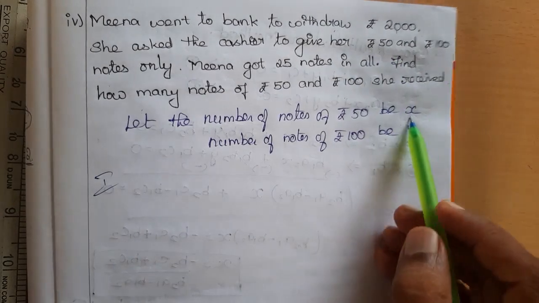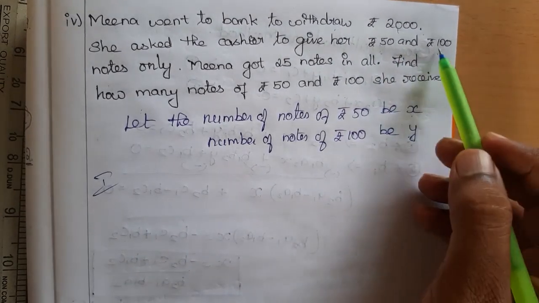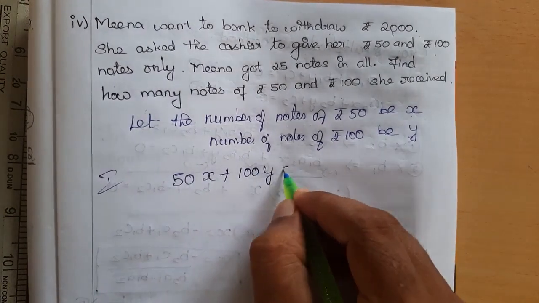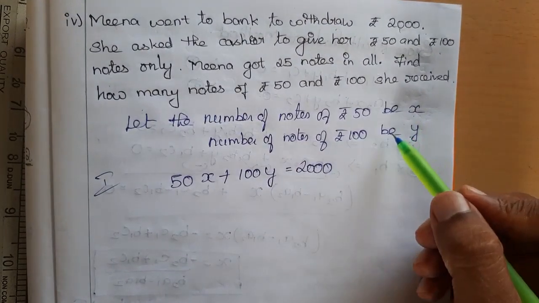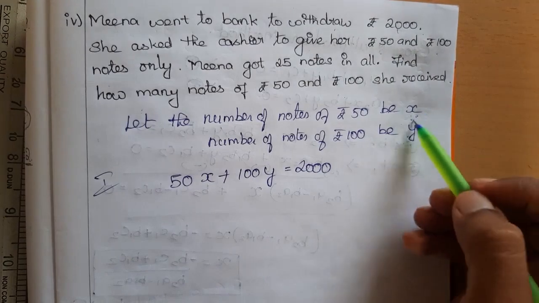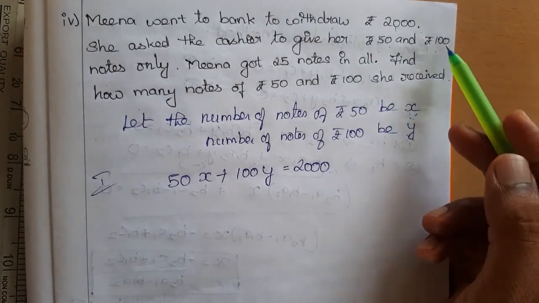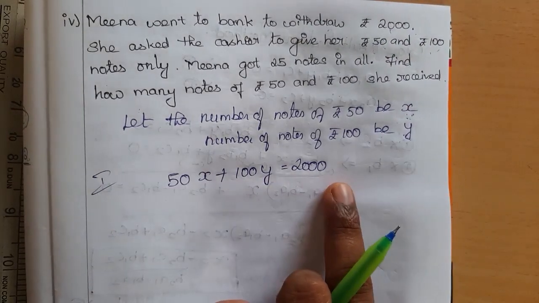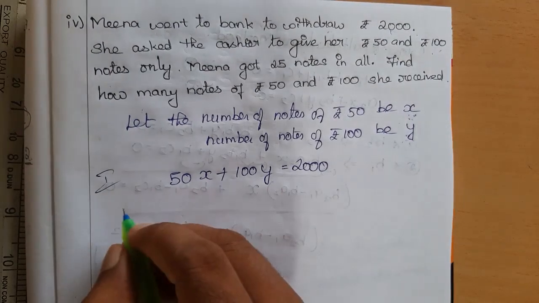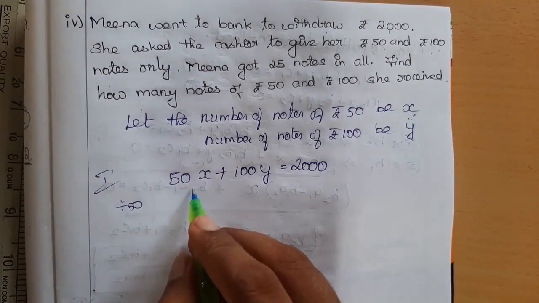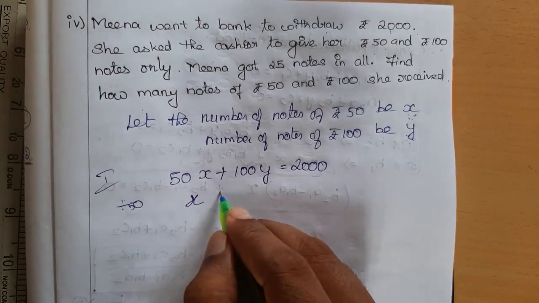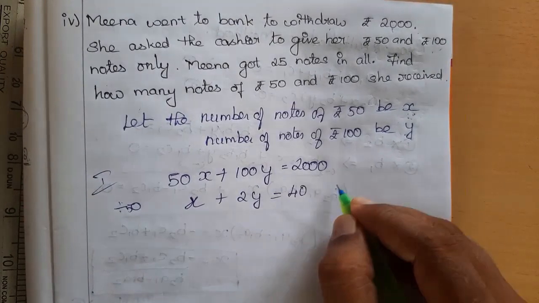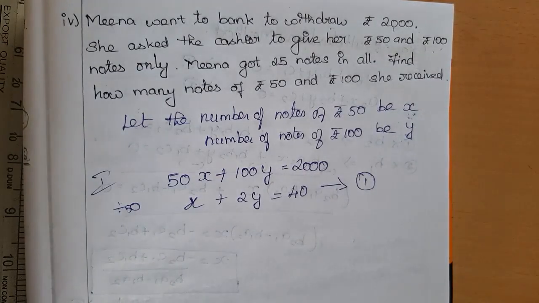So how many 50 rupees notes? x 50 rupees notes she will be getting, and y 100 rupees notes, right? So 50x plus 100y is equal to 2000, right? So the number of notes of 50 is x and number of notes she received for 100 is y. So totally it will become 2000. So this is the first condition. I think we can divide with the 50, right? We can simplify, we can divide with the 50. So it will become 1x, let me represent as x, plus here the 2y, is equal to 2000 divided by 50, so 40. So simplified equation we will take as equation 1.